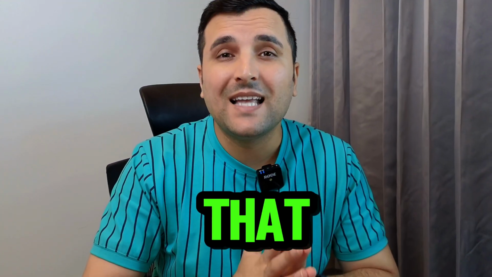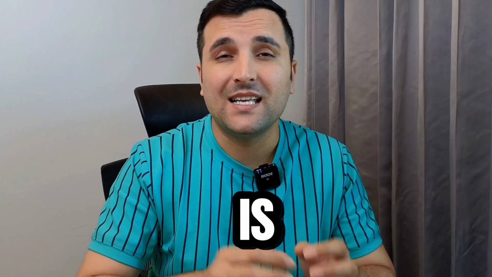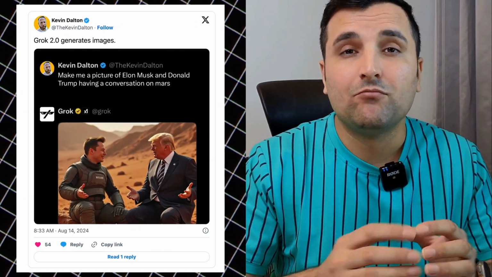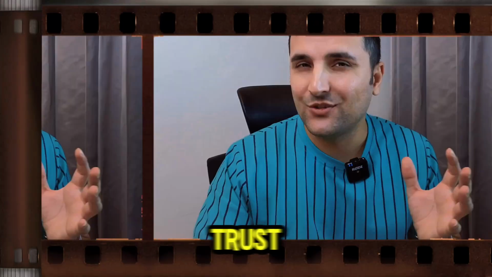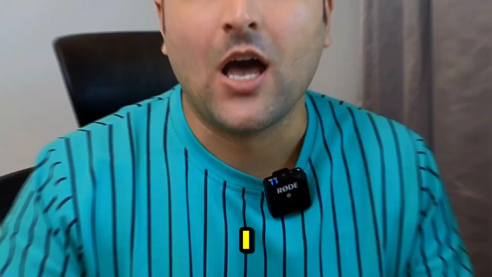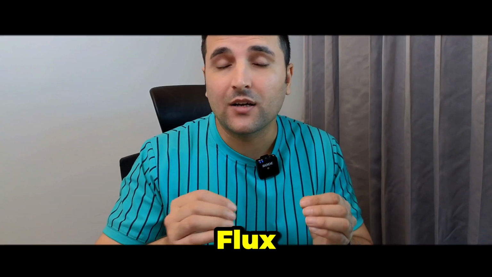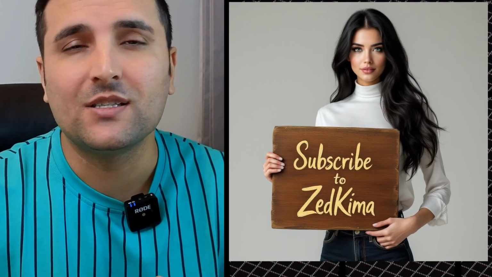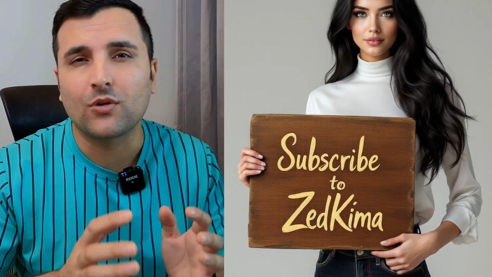The quality that Flux AI provides is so good that even Elon Musk uses Flux to power his AI image generator called Grok 2. And trust me, I use Flux all the time for my content creation, and it is just outstanding. I personally prefer Flux over Midjourney a lot of times because with Flux AI we can generate high quality text over the images, which Midjourney sometimes struggles with.